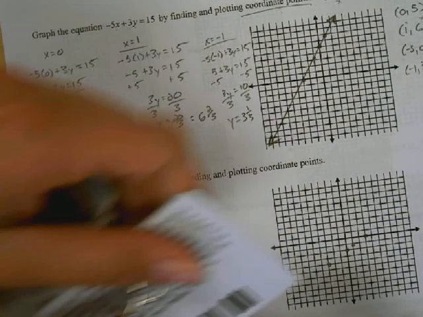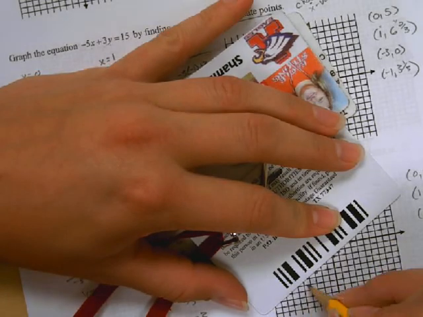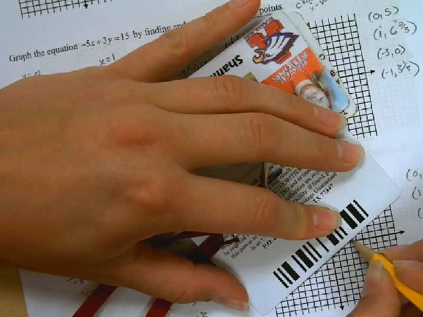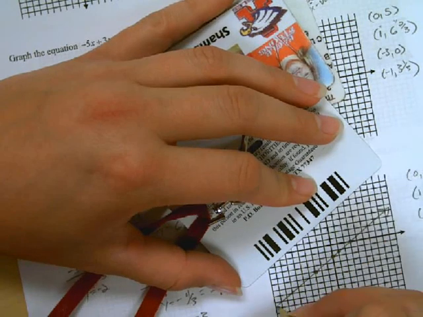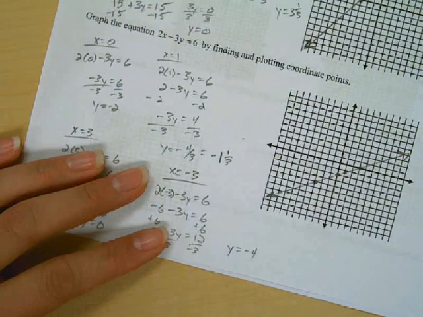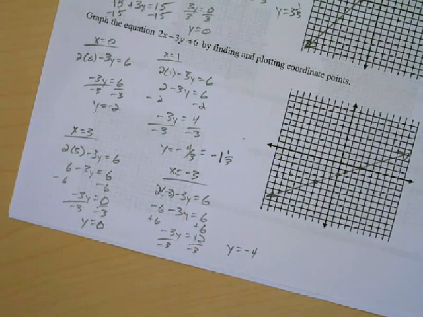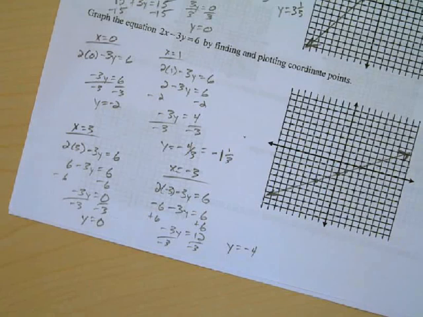I'm going to draw my little line using my ID because it's the easiest way, because I already have a straight edge right there. Why not use it? And then I drew my line. Again, you have to draw that line. If you stop and you just plot points, you lost a lot of points on your test. So make sure you draw the line, show your little arrows to show that it's infinite in both directions. And that is the end of basic graphing. Good luck.